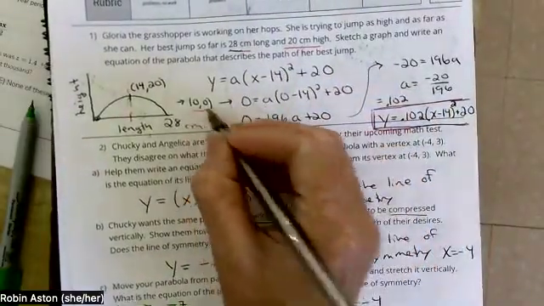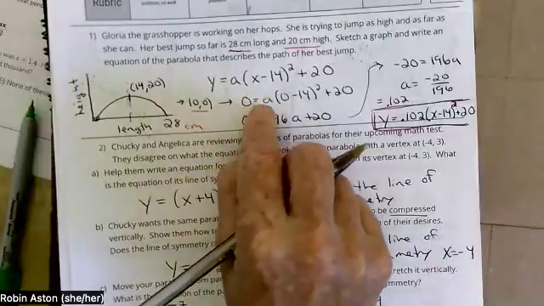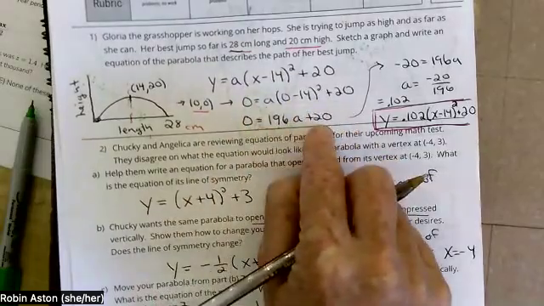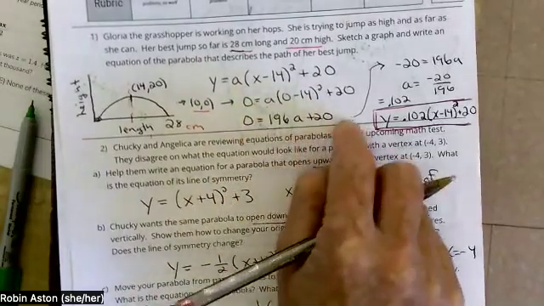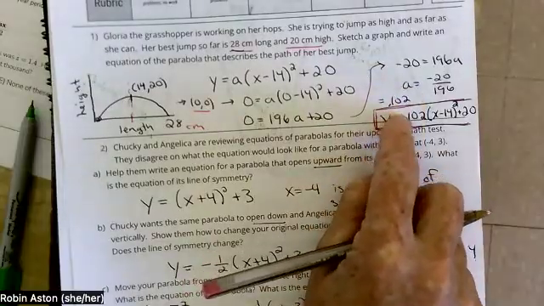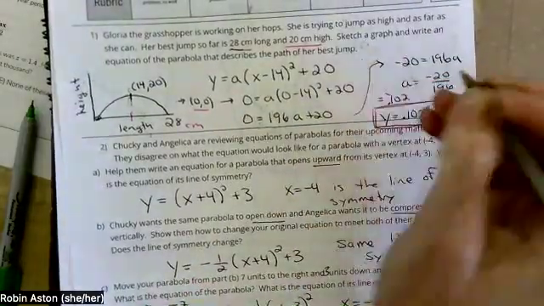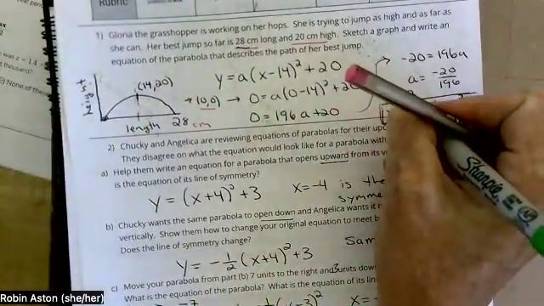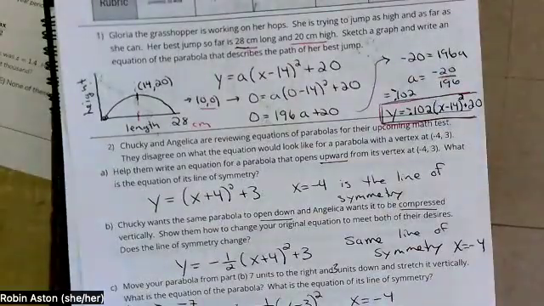Then I chose to substitute in the point (0, 0): 0 equals a(0 minus 14) squared plus 20. And then I start simplifying. I solve for a, and I get that a equals negative 20 over 196, which is about negative 0.1. You notice here as I'm reading over this that I forgot my negative, so I make sure that there's a negative on it.